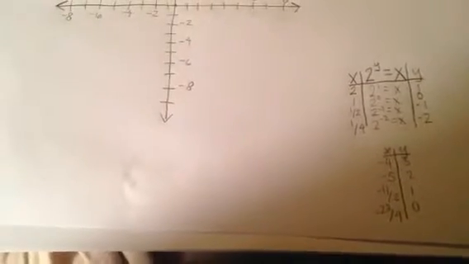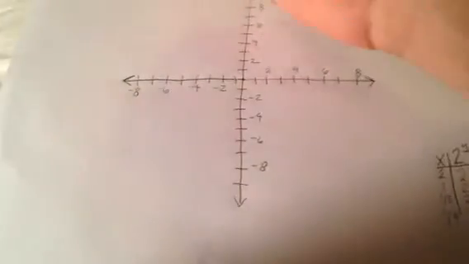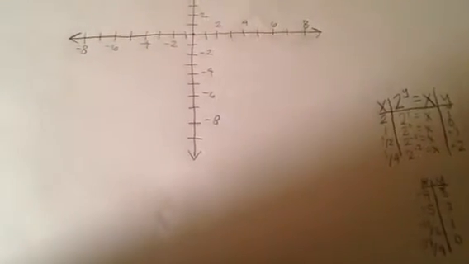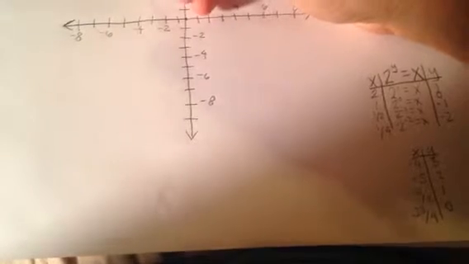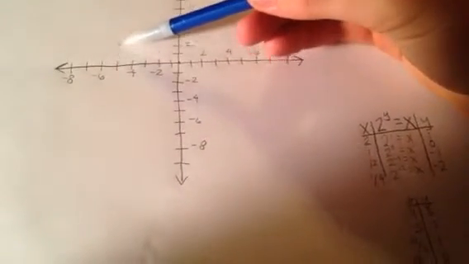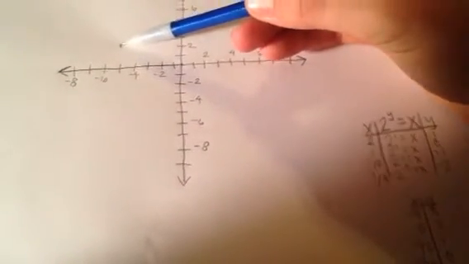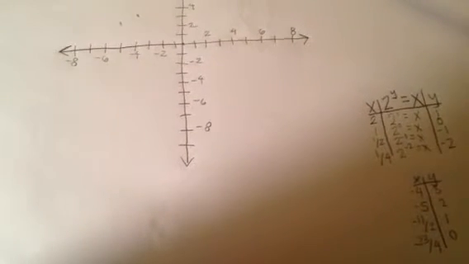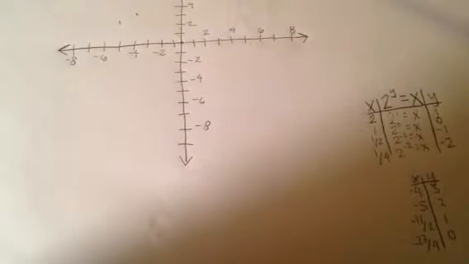Let's do this real quick. Negative 4, 3. There's negative 4, 3. Negative 5, 2. Negative 11 over 2, 1, so that's a little bit over 5.